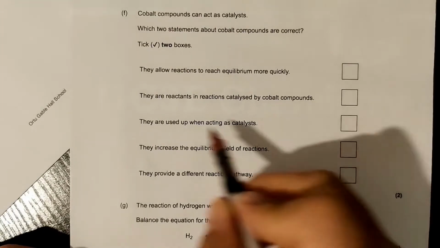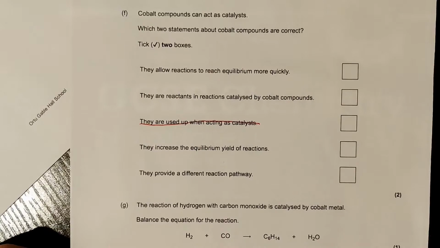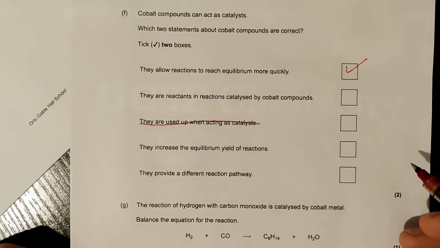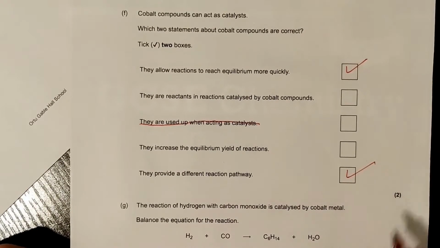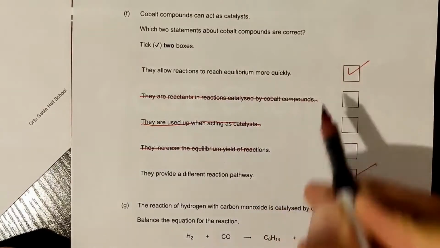We know that this is definitely a no, because catalysts don't actually take part in the reaction. They increase the rate of reactions, or they provide a different reaction pathway. Your answers here, right, is that they allow the reactions to reach equilibrium faster, and they provide a different pathway. Okay, those are the two things that it does as a catalyst in a reaction.